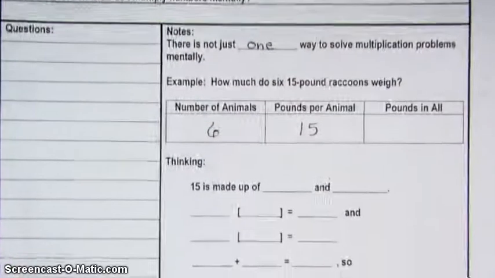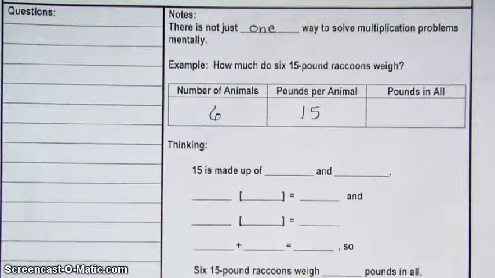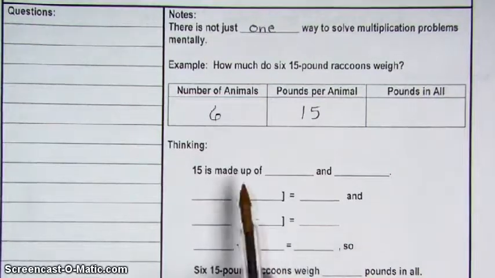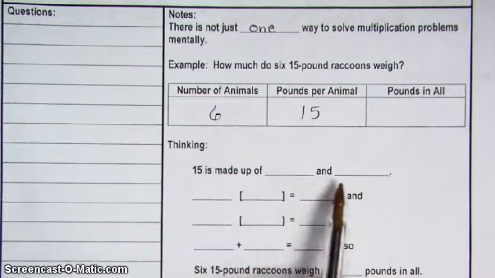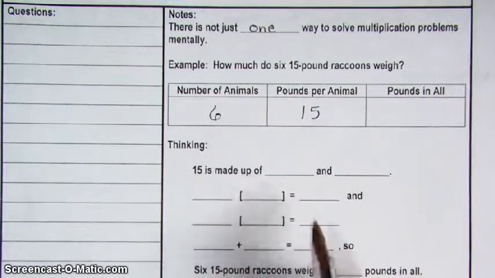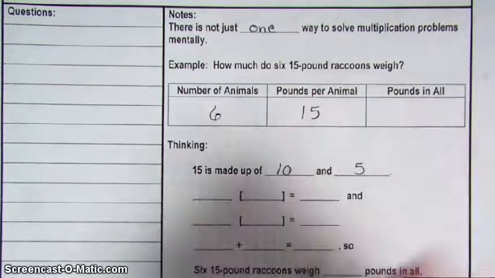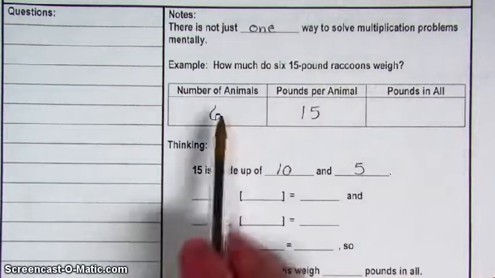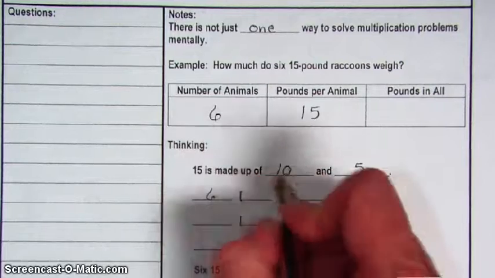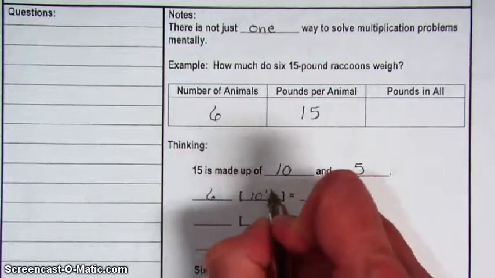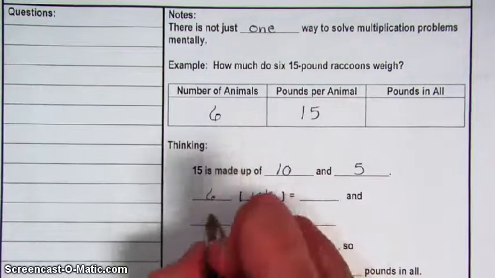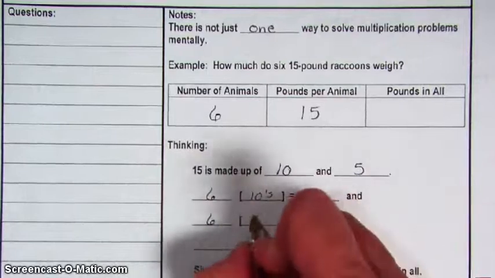As we continue down the page, we can see that there are a couple ways laid out for you in how we can think about this. Our first one is how we're going to take the number 15 and we're going to split it into two numbers. We are going to decompose it. We know that 15 is made up of 10 and 5. So we could say that we have 6 tens and 6 fives.